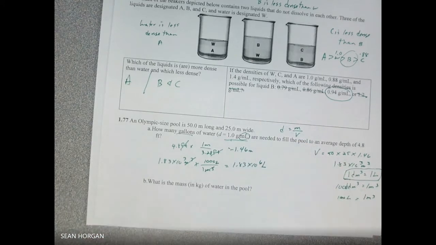Now we need to figure out between liters and gallons. Do we have a relation between liters and gallons? I can look that up pretty quick, but I have to give it to you because I would never expect you to remember that.